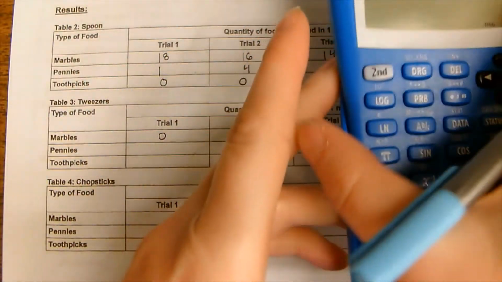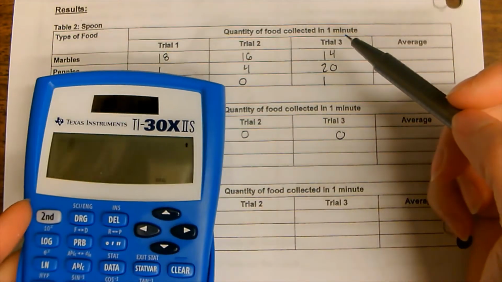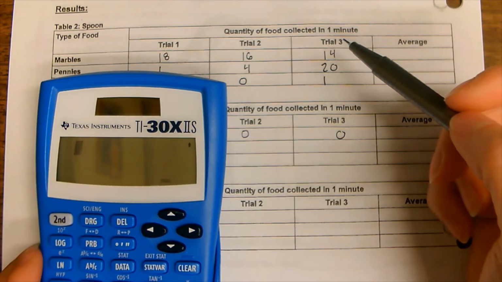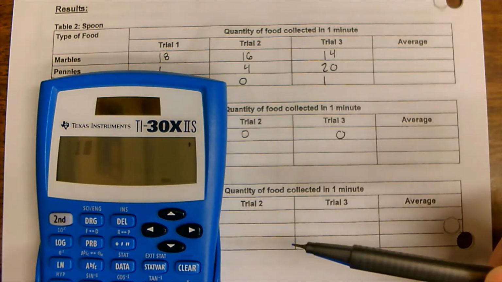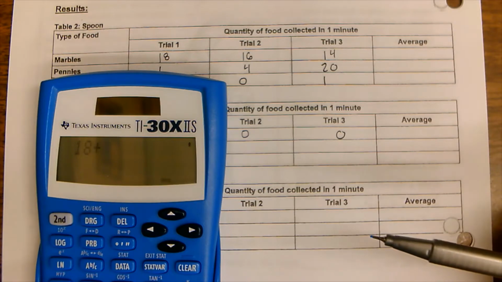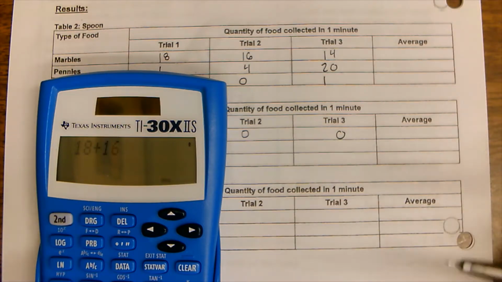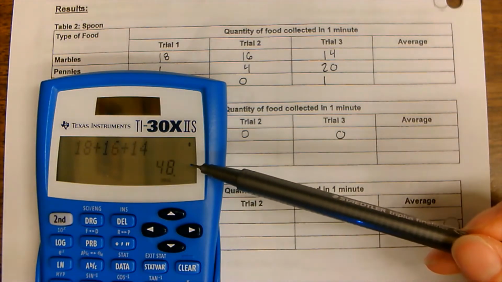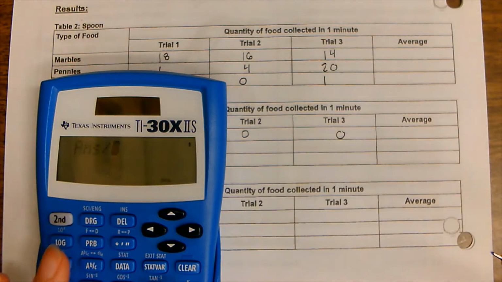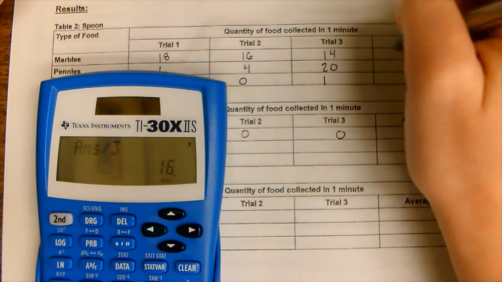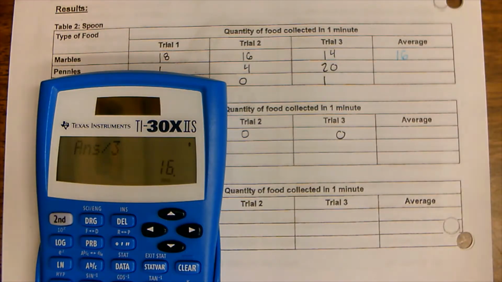So if I'm looking at my first trial with the marbles, I add the 3 that I got: 18 marbles in my first trial, 16 marbles in my second trial, and 14 marbles in my third trial. I get my total, which was 48. And now I need to divide by 3, which gives me my average. So my average is that I picked up 16 marbles.